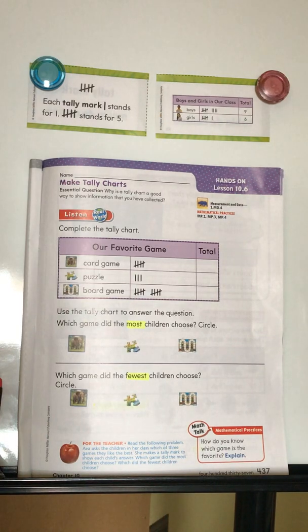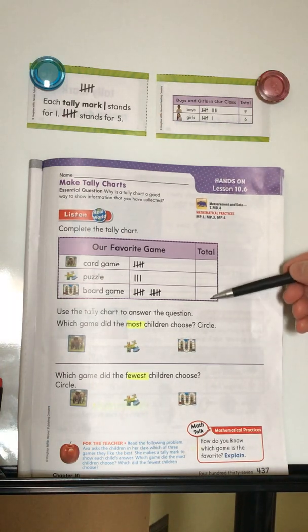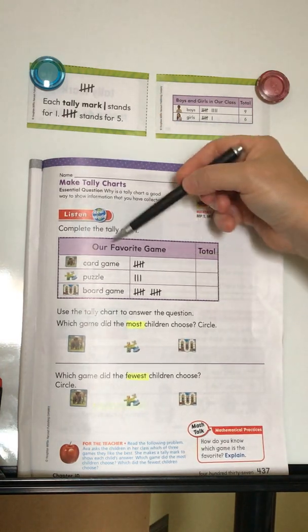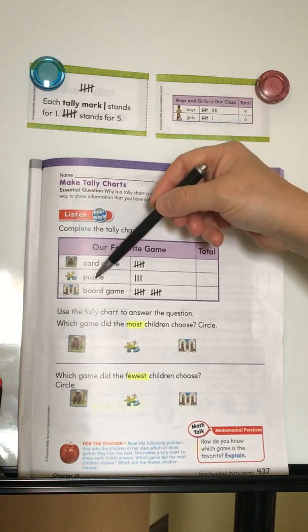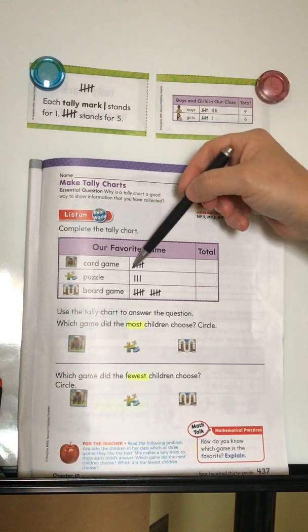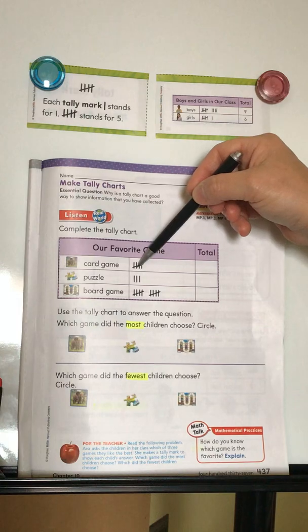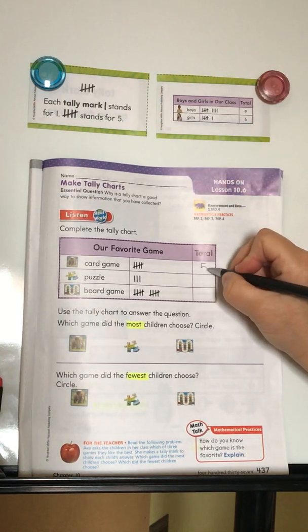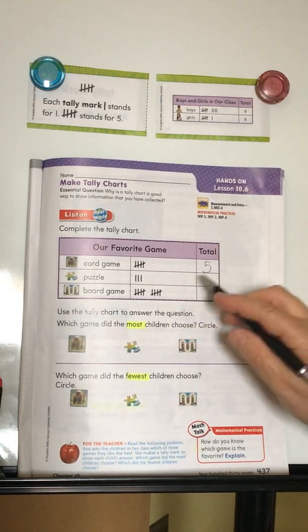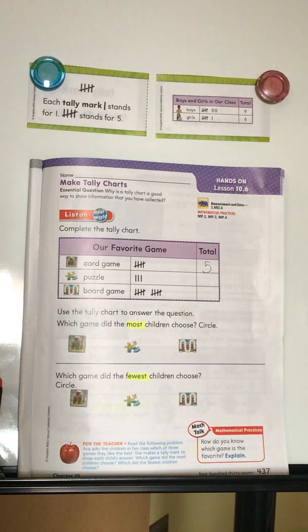All right, and here we go again. We're going to complete the tally chart. That means write the total number of tallies for each of the favorite games: card game, puzzle, or board game. So if you see a diagonal line, you know that's 5, so you should be writing a 5. Count your tallies, write it.